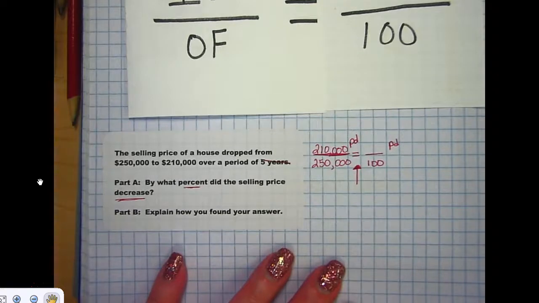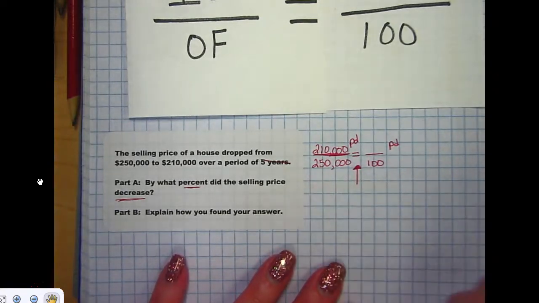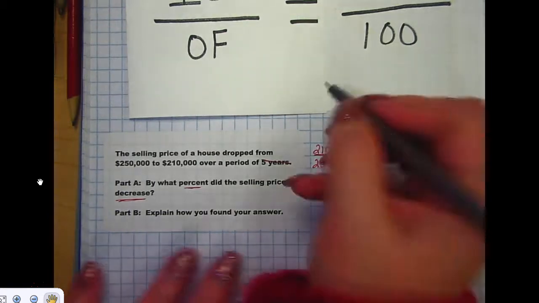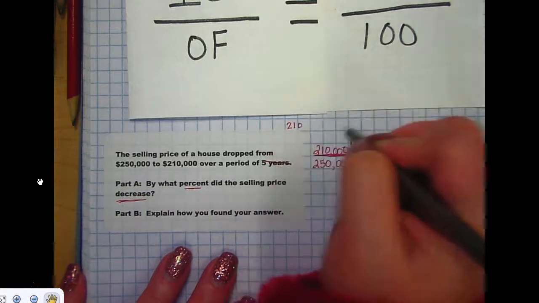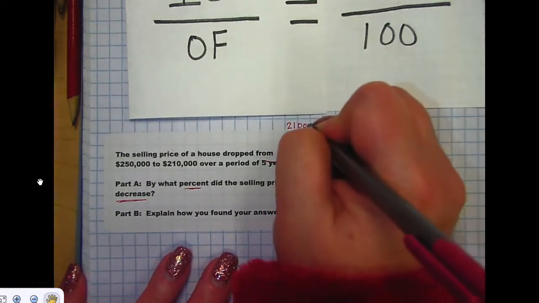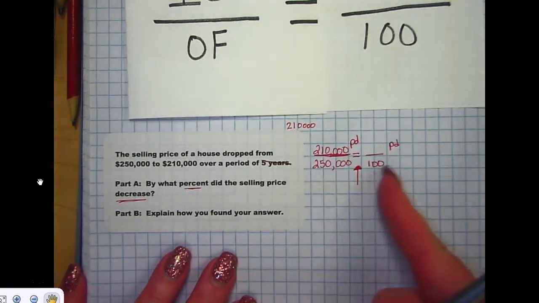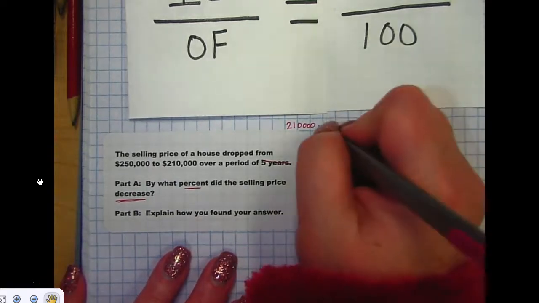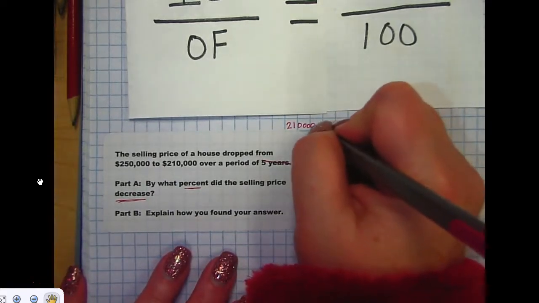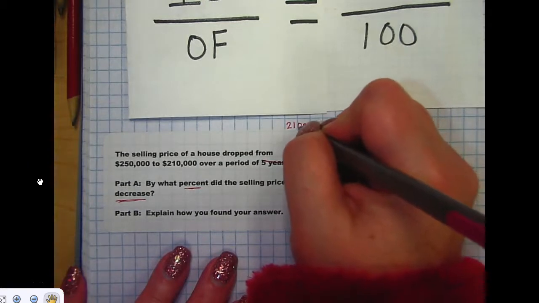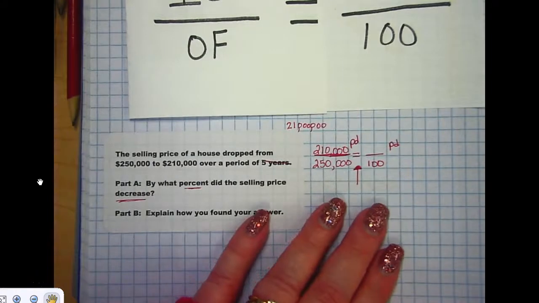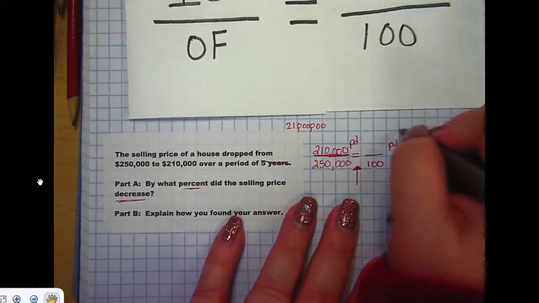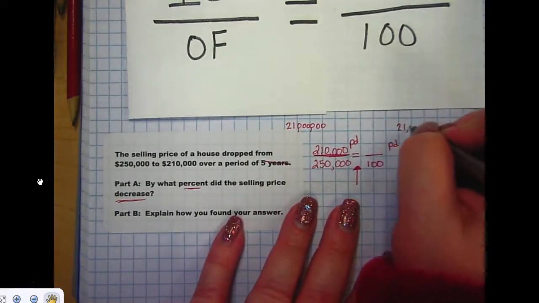How do I solve this problem? Cross multiply 100 times 210,000. I'm going to get 210, 3 more zeros. And then mental math tells me I'm going to pick up those 2 zeros. 1, 2, 3. 1, 2, 3. 21 million. Am I done? No. Cross multiply this way, I would get 21 million.